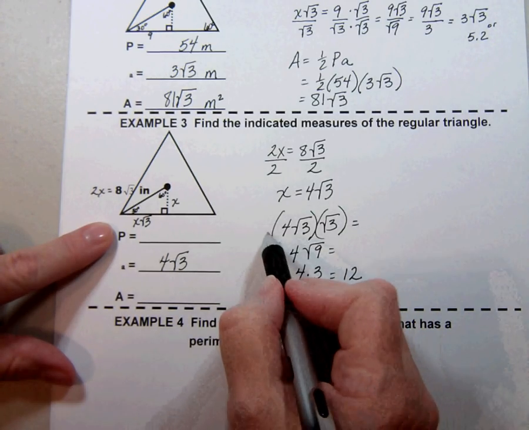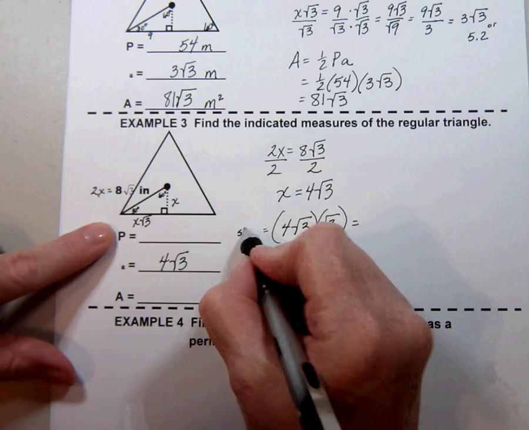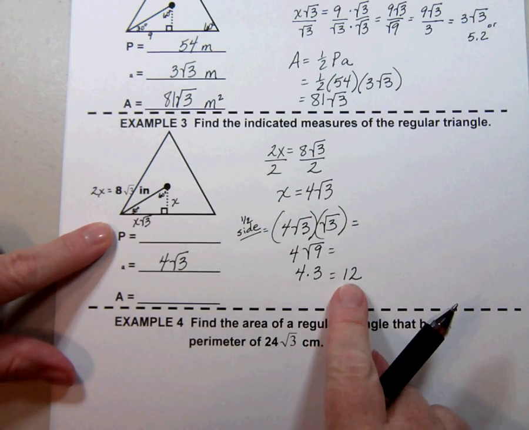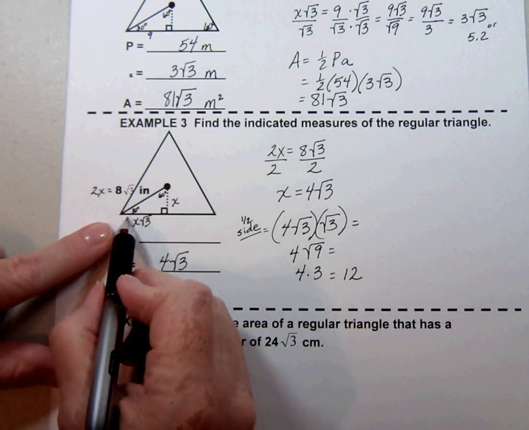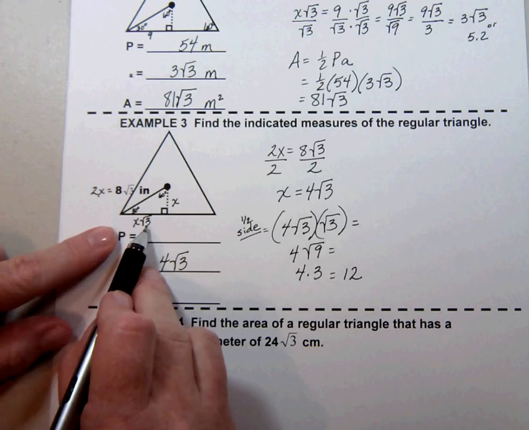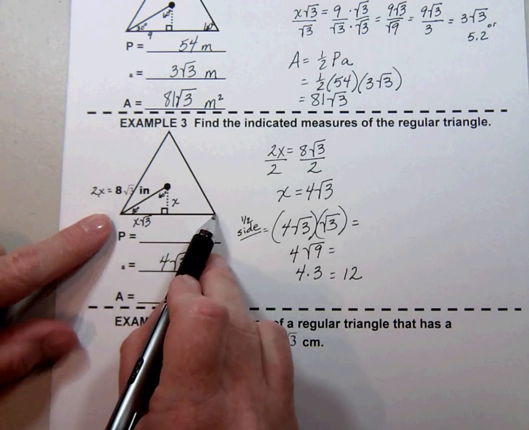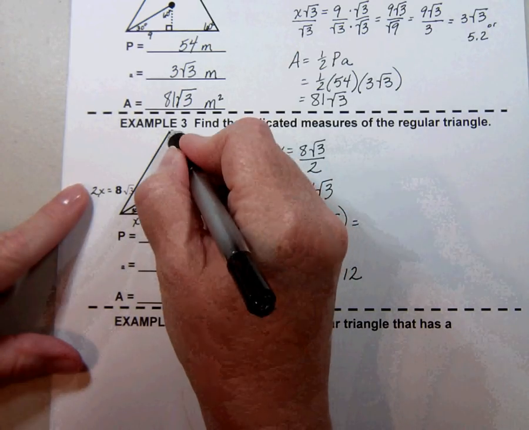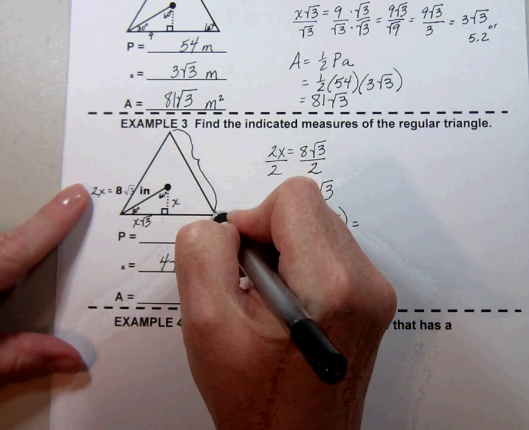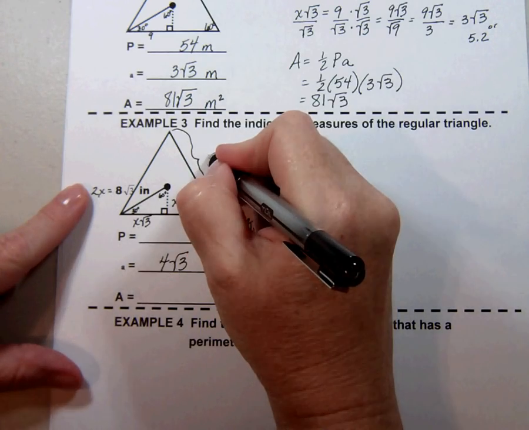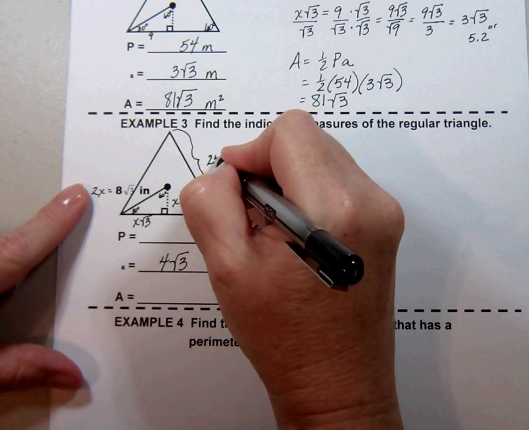And I'm going to write over here that this is my side. Actually, it's half of the side. 12 is half the side length because 12 is what I got when I multiplied my short leg times the square root of 3. So what do you think this is going to be? That's right, you're going to double it. So the entire length of your side on this, in this case, would be 24.